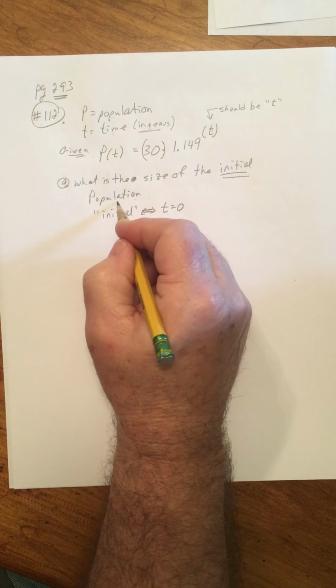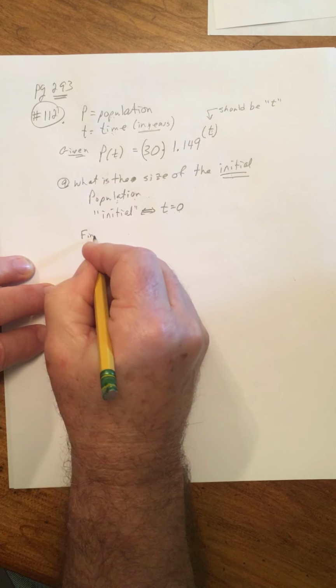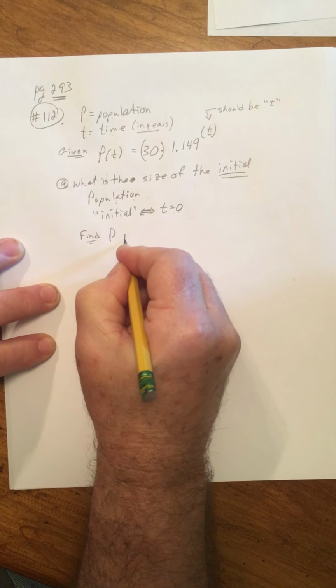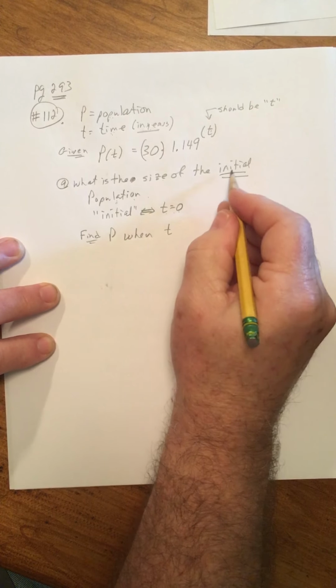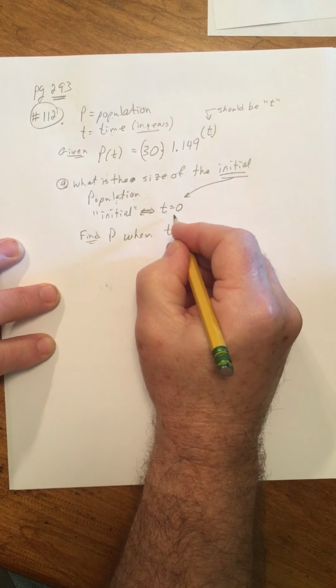So what is the size of the population? Find P when time is given to be zero.